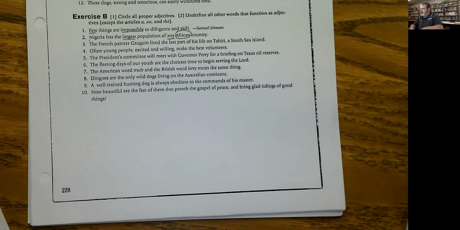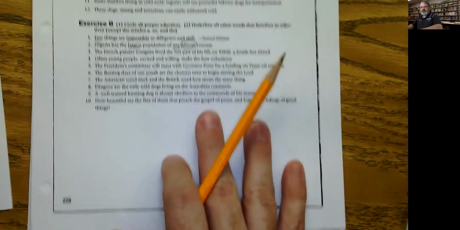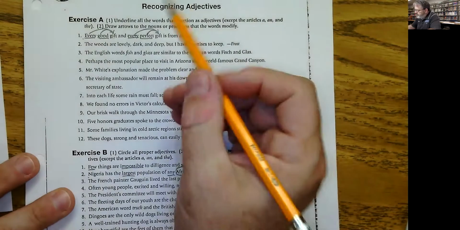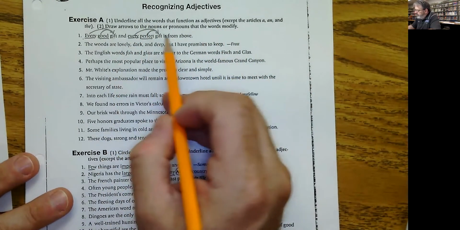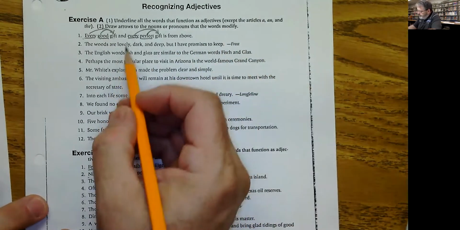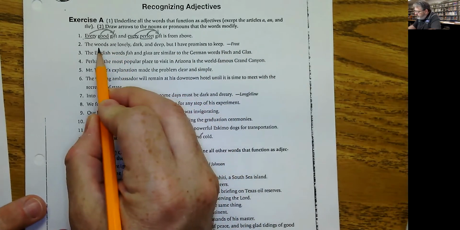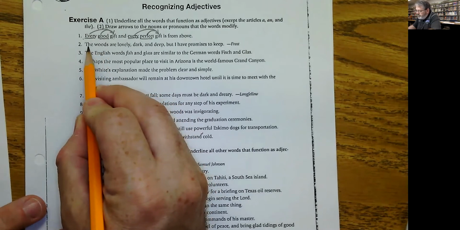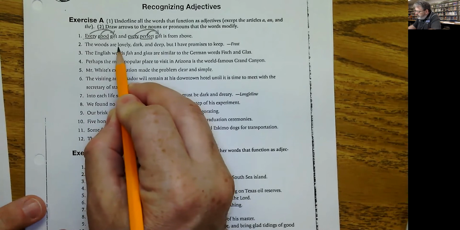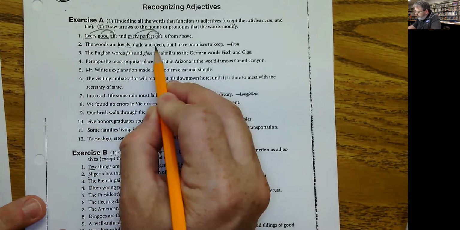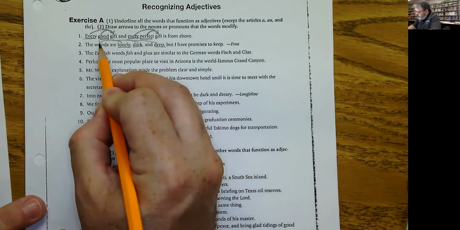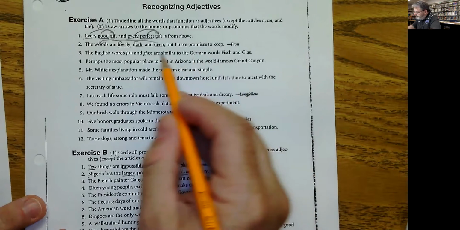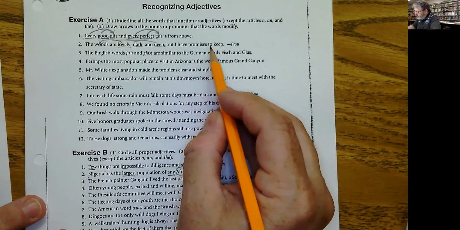Actually, this isn't diagramming, is it? Recognizing adjectives. So we're supposed to underline all the words that function as adjectives except articles and draw arrows to the words that they modify. Okay? So the woods, that's an article, so we're not going to underline it. Are lovely, dark, and deep, describing woods, but I have promises to keep.